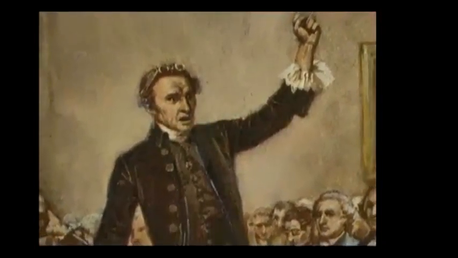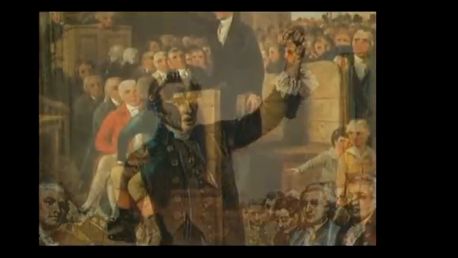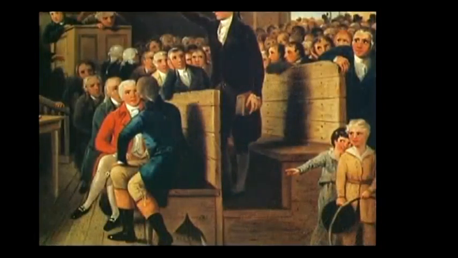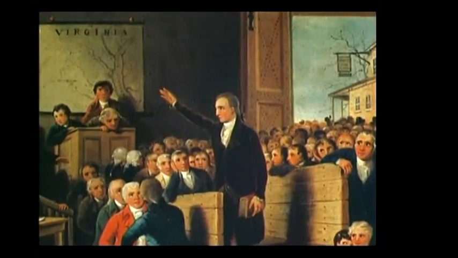Virginia reacted first. A young Patrick Henry, one of the great heroes of the American Revolution, rose in the Virginia House of Burgesses to read 7 resolutions against the Stamp Act. Old Guard members of the House reacted with cries of treason, to which Patrick Henry answered, "If this be treason, then make the most of it."